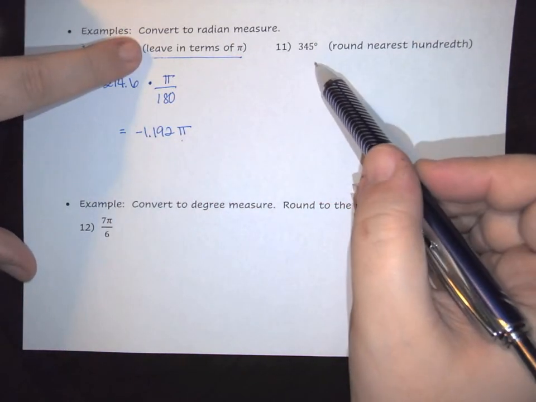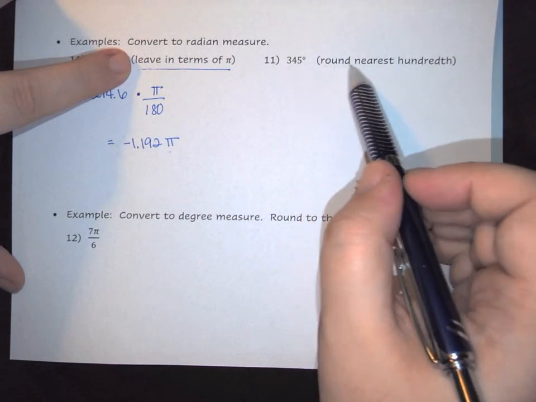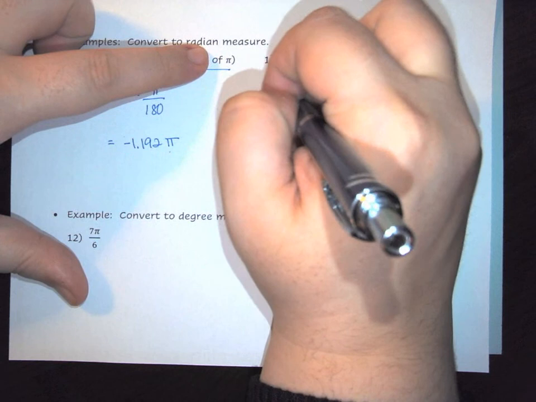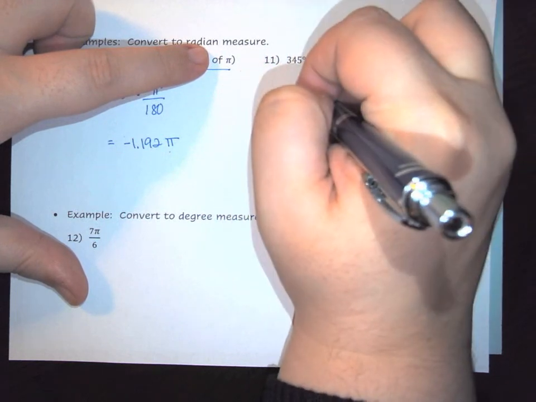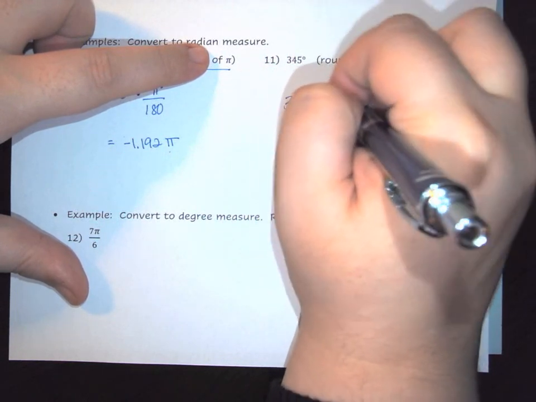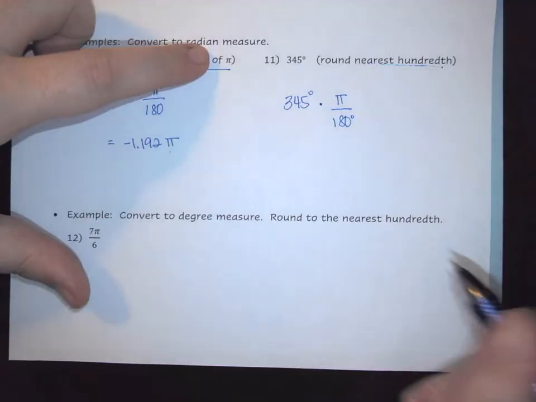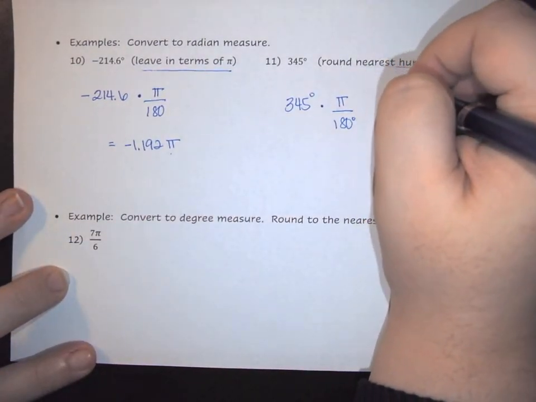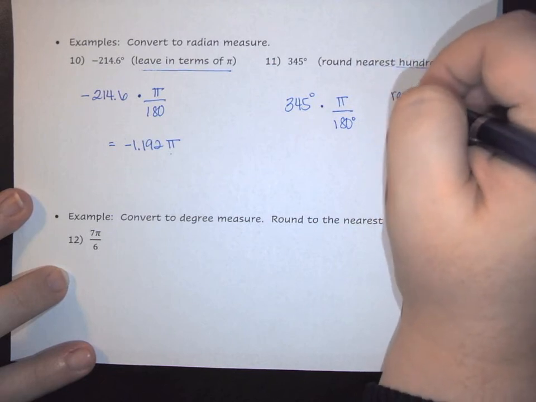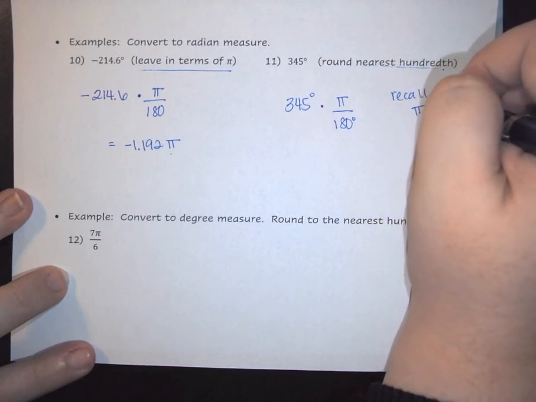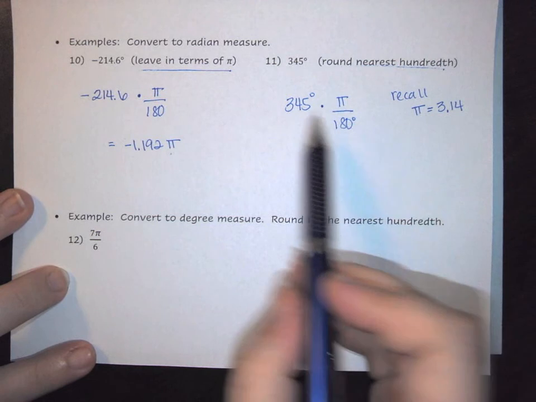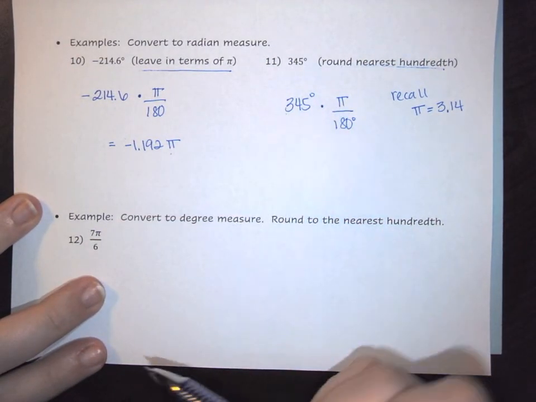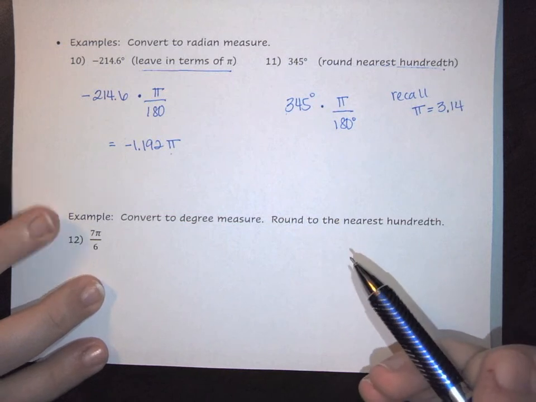Now the second one says we're going to convert to the nearest hundredths. The way this one's going to work is the same: 345 degrees times pi over 180 degrees. In this case though, we need to recall that pi is going to be 3.14. So what we're really going to do here is 345 times 3.14 divided by 180.